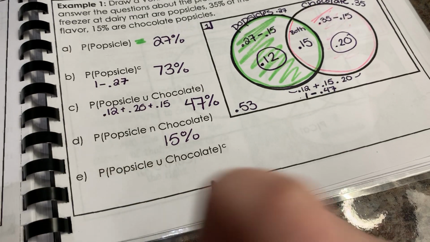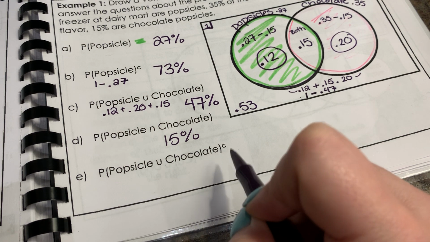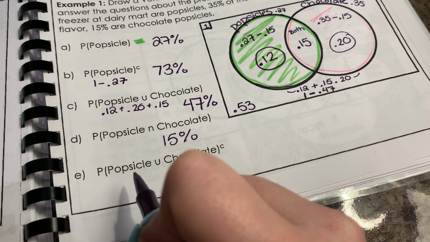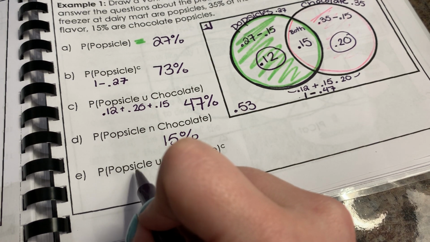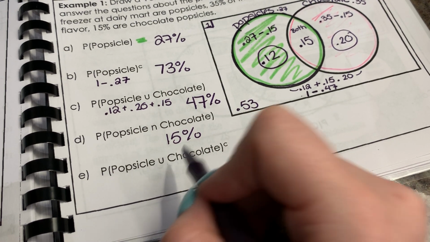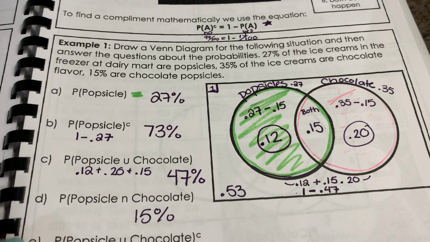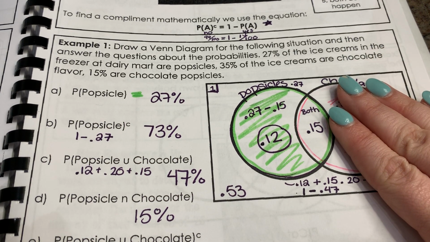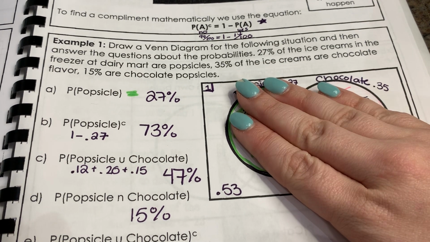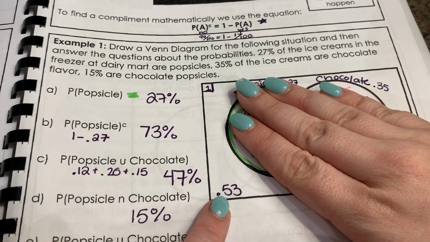Okay, the last one, again, we already have this calculated, but let's talk about it again. Probability of popsicle or chocolate, but not. So that means it can't be a popsicle, it can't be a chocolate, it can't be either. So what I do a lot when I'm talking about not is to say, okay, can't be a chocolate, can't be both, can't be a popsicle. It's this leftover information.